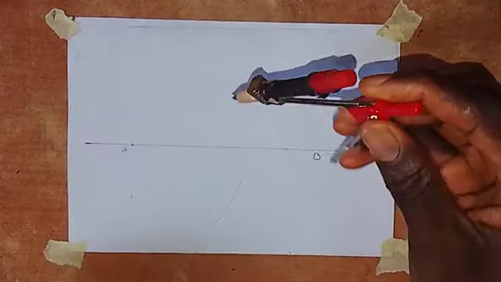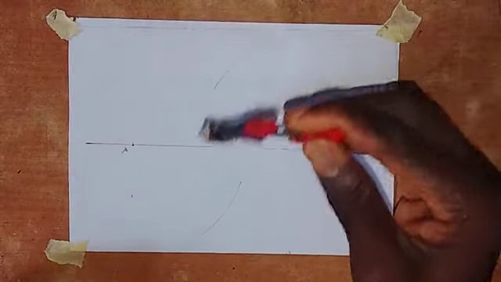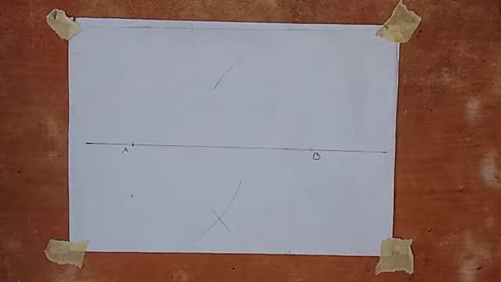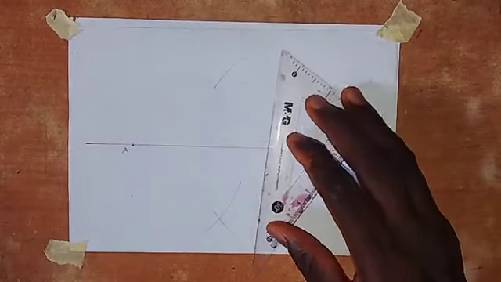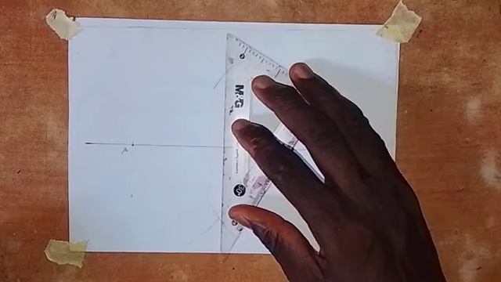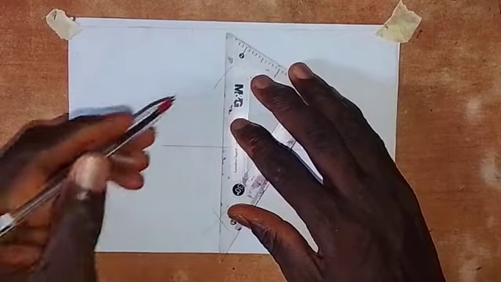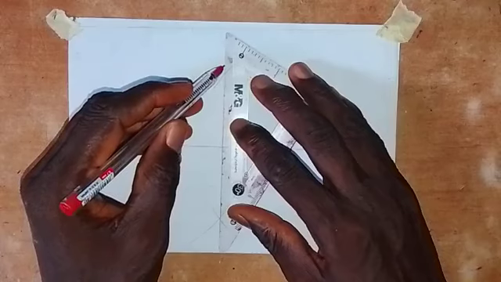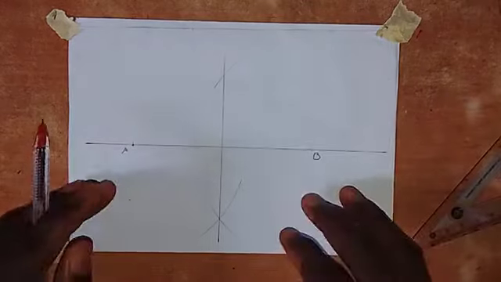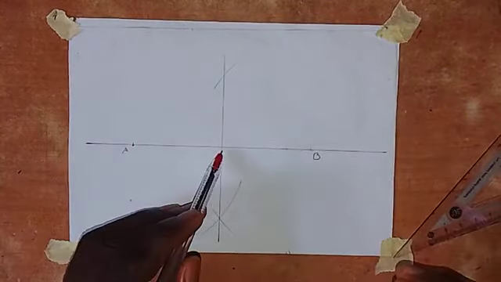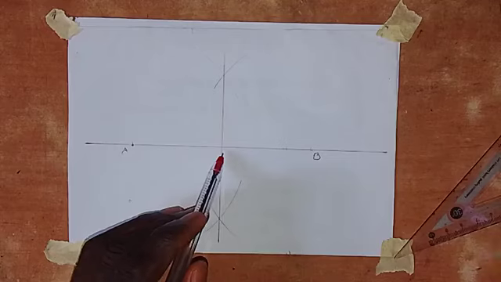Then with the same radius, we put the pin at point B. Then draw an arc up, and draw an arc down. So here we have the arcs. We are going to connect the points of intersection of the arcs together with a straight line for us to have line AB divided into 2 by construction. So we draw a line like this. Looking at what we have here, we have bisected line AB. Where this bisector touches line AB is the midpoint.